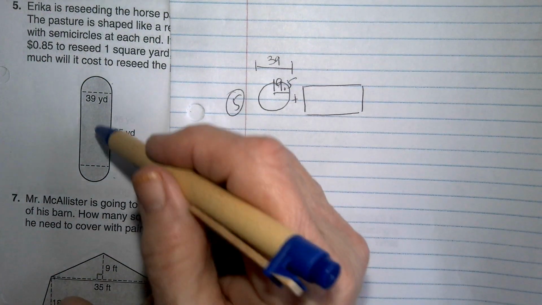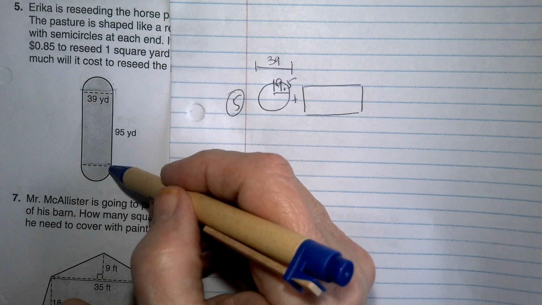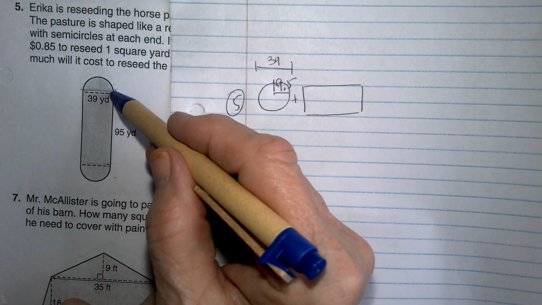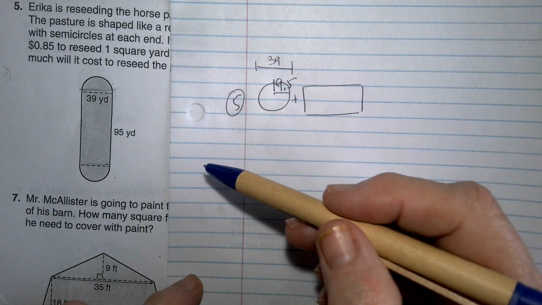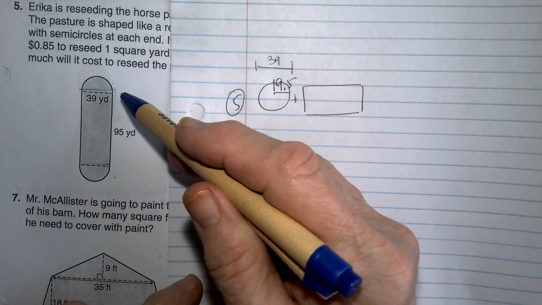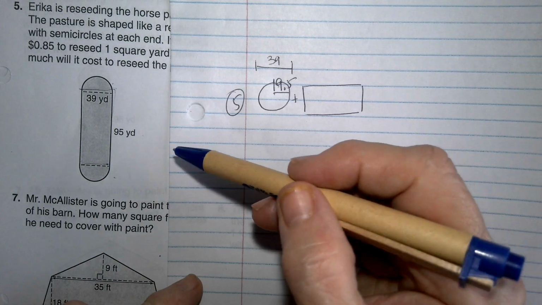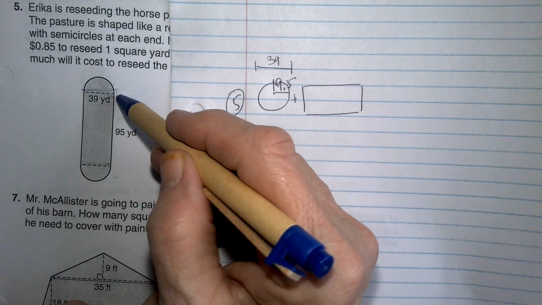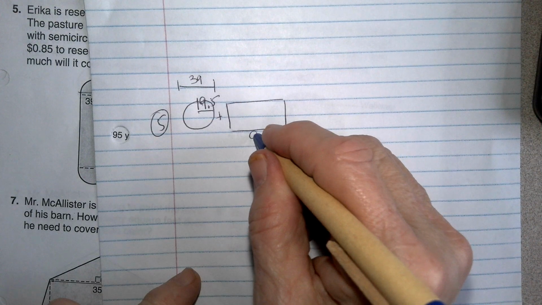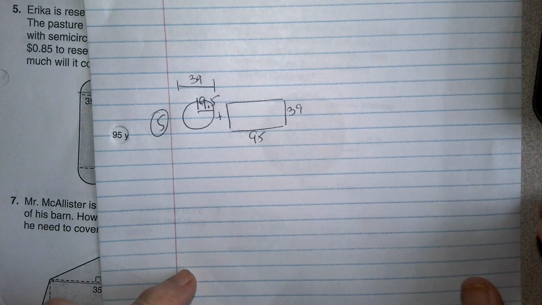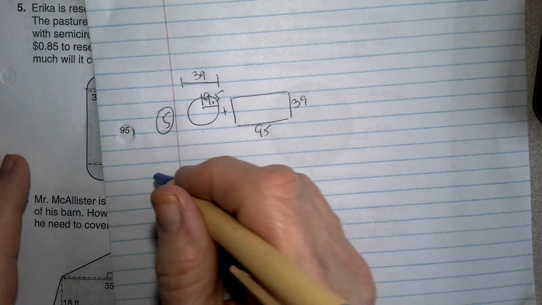Okay, Leanna, do you know the dimensions of this rectangular section right here? What's the length and the width? Is what? 95. That's the height. What's the width? It's right here, Leanna. 95 and 39. So it's 95 and 39. So you've got to find the formula. What's the formula for the area of a circle? Do you remember?